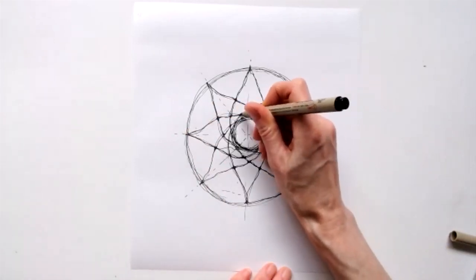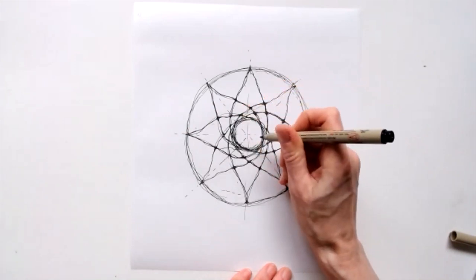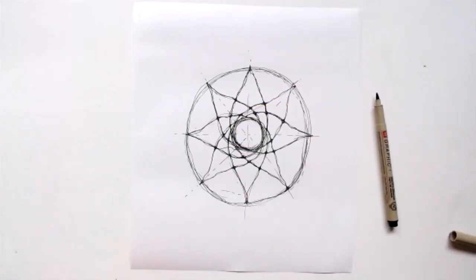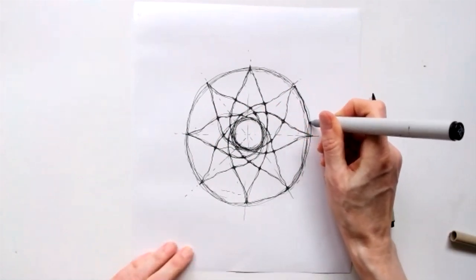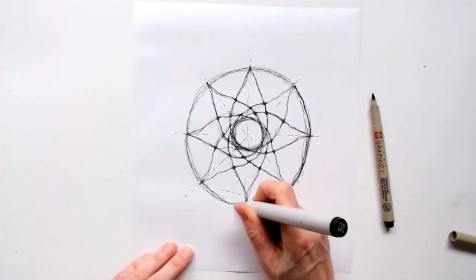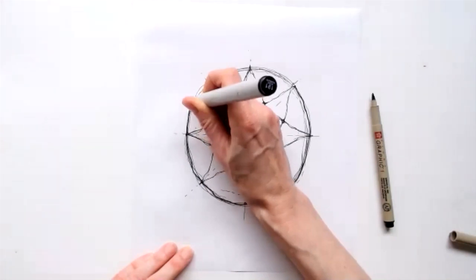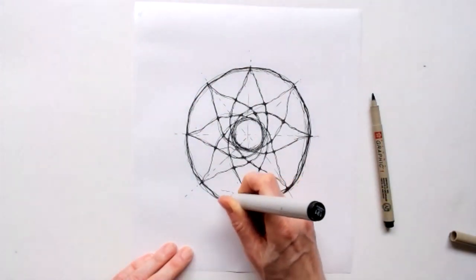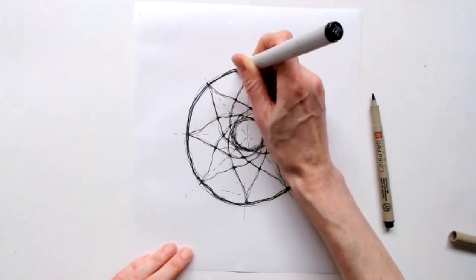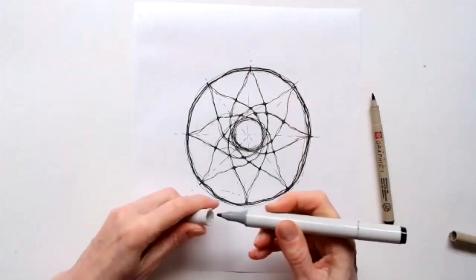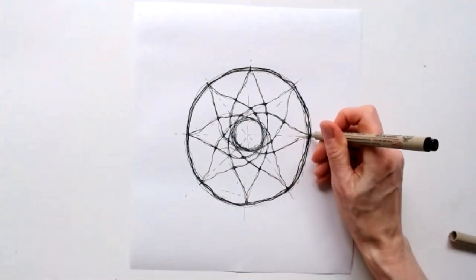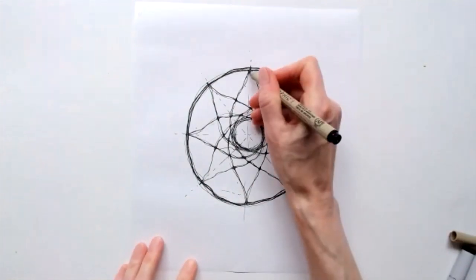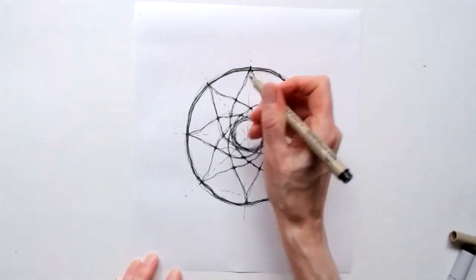So most of my corners are done. And I will draw a stronger line around the circle. Probably more than one line. And around the connection, where the yarn is attached to the hoop.